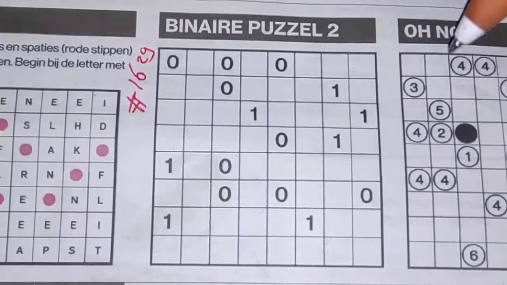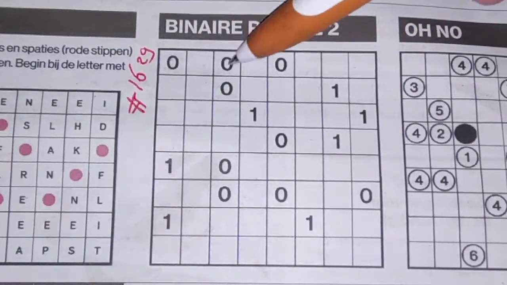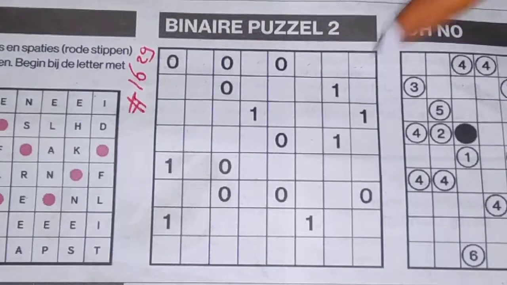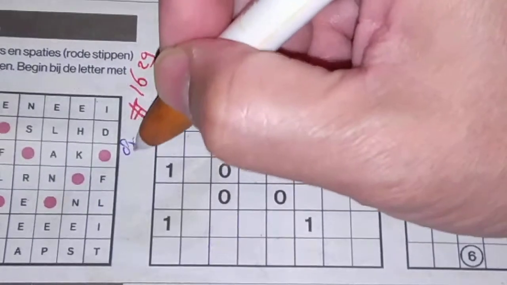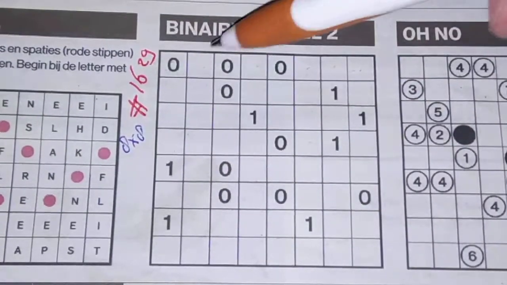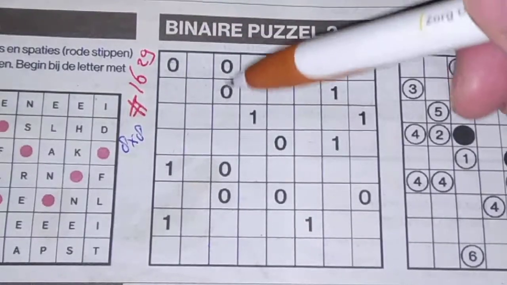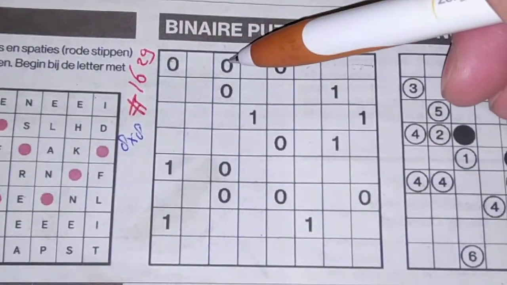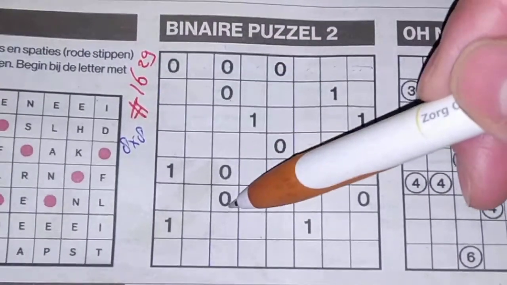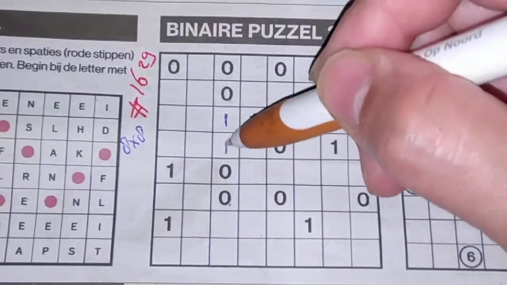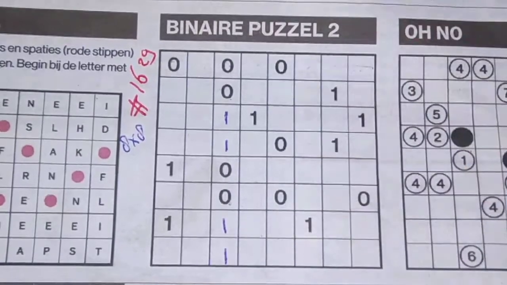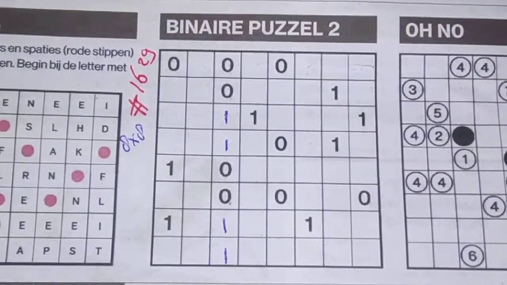And what kind of binary puzzle is this one? 1, 2, 3, 4, 5, 6, 7, 8. It's an 8x8 binary puzzle. That means in a row or in a column there are always 4 0s and 4 1s. Alright, so let's get started.